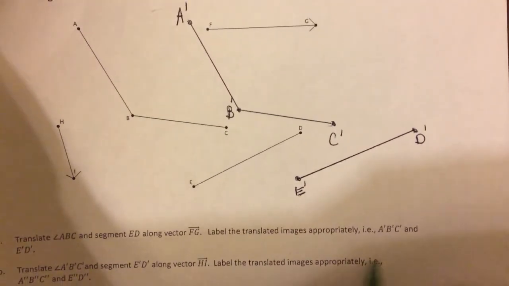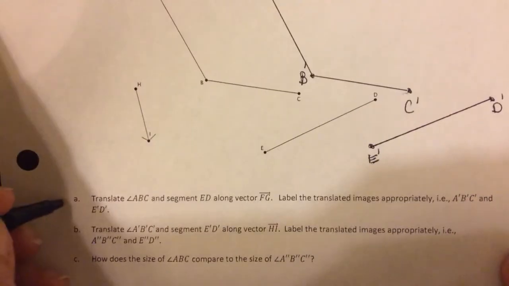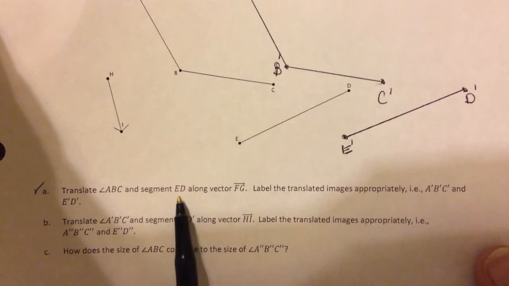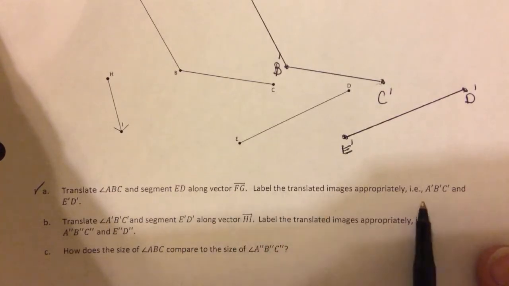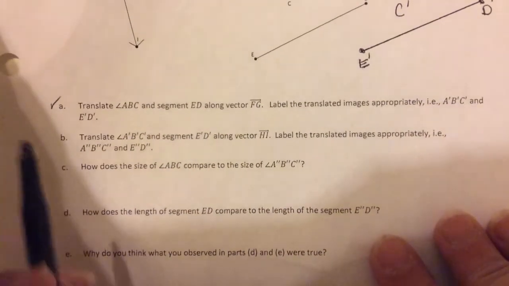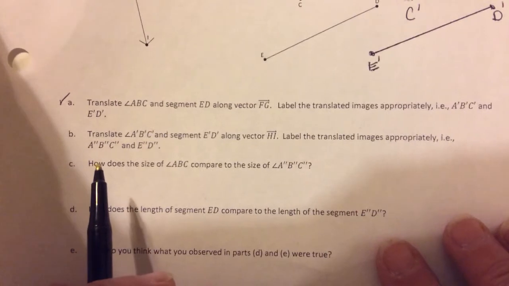Now, so I've done everything in A. I've done that. I've translated the angle and the segment along the vector. I've labeled it, and I'm good to go. So now, so we've done that. You did that in the early lessons of this module.